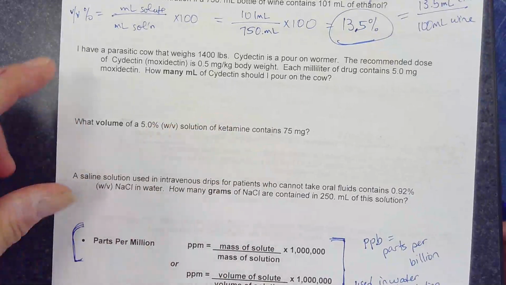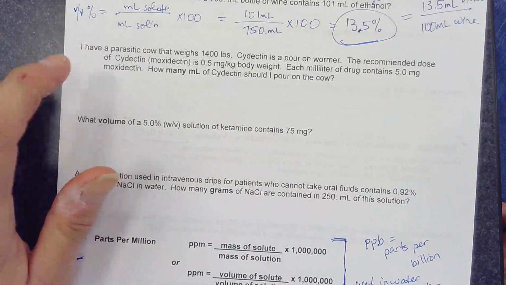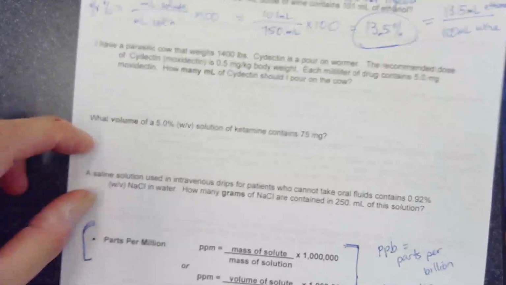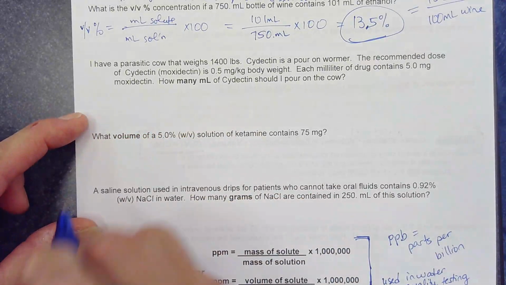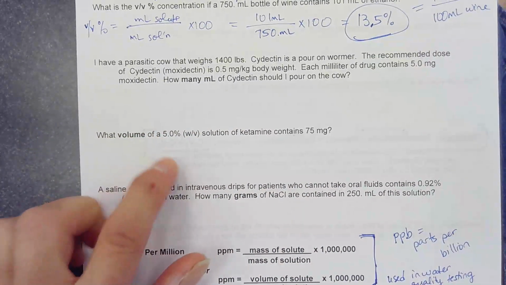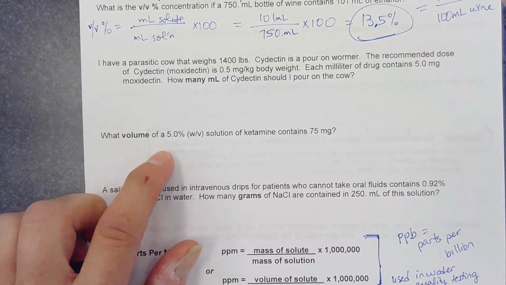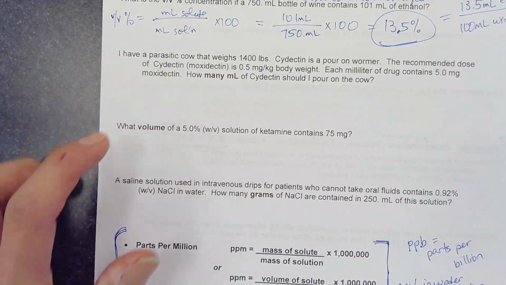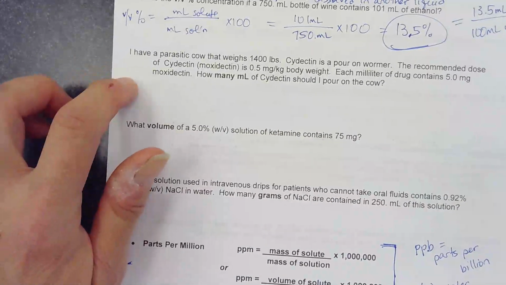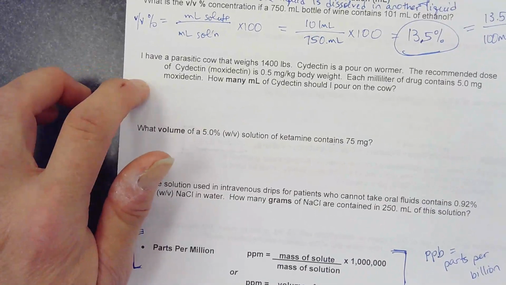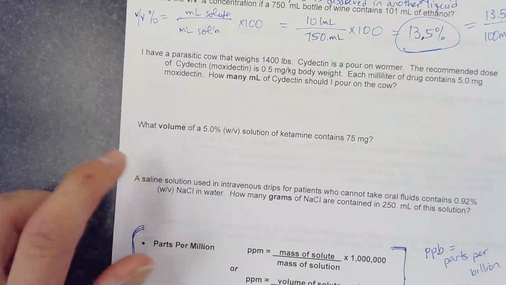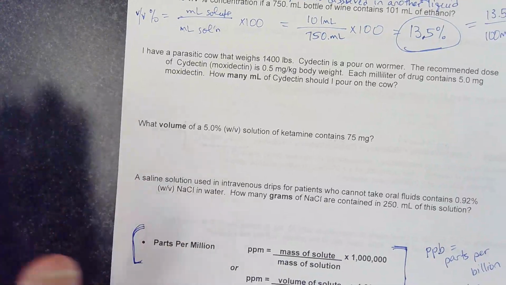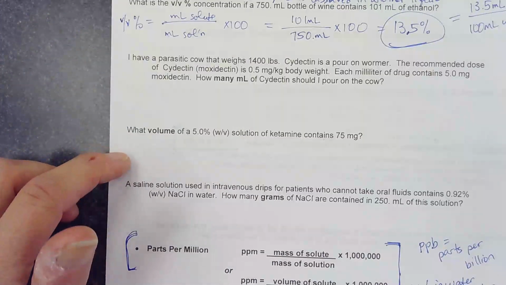Now let's look at one more of these. I'm going to let you do these two, but let's do this one real quick. We've got time to do this one. I'll skip the Cydectin. You try this one as a dimensional analysis problem. After I do this one, I bet you can figure it out. This one is easier, honestly, than that one.